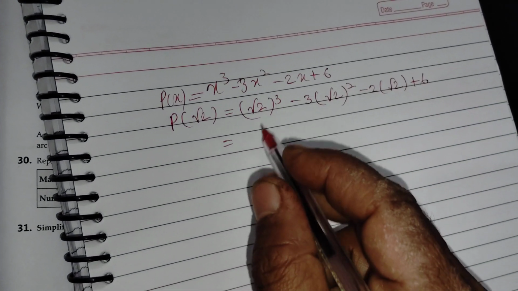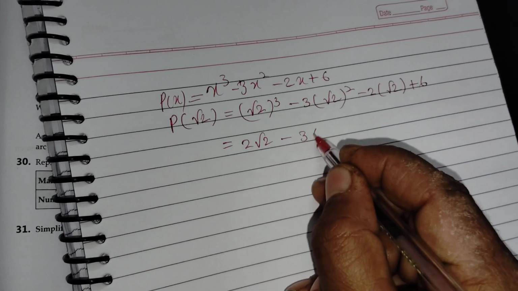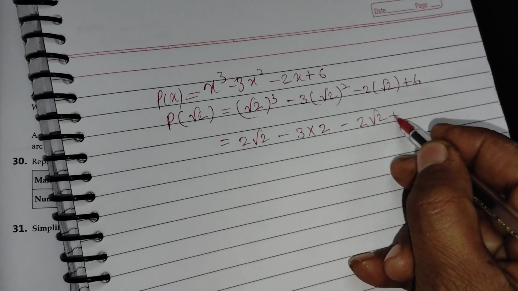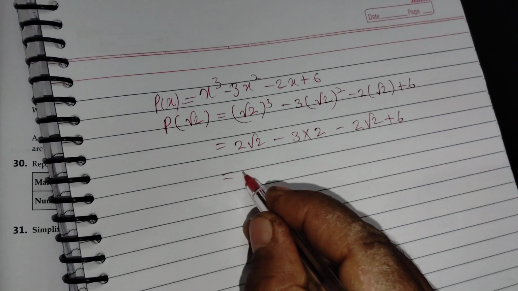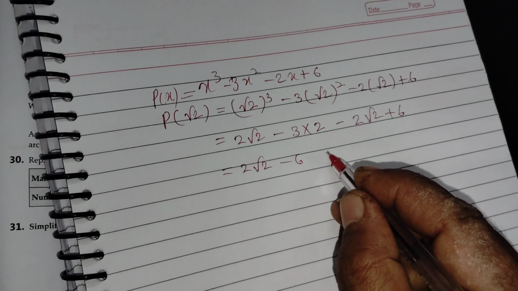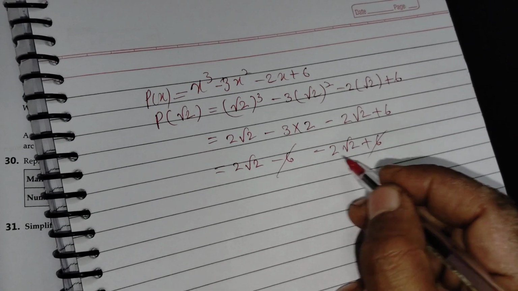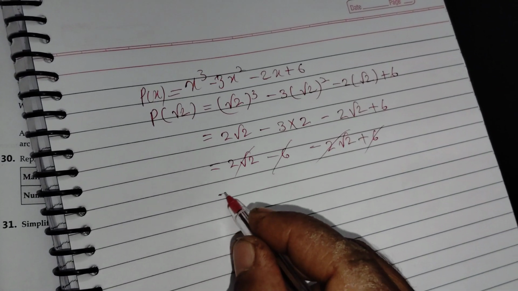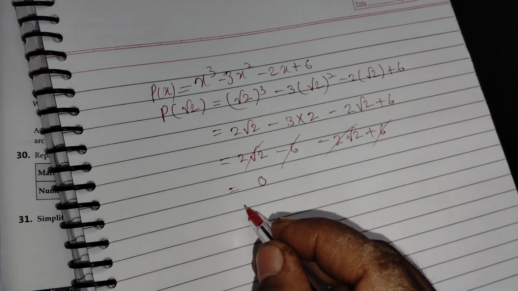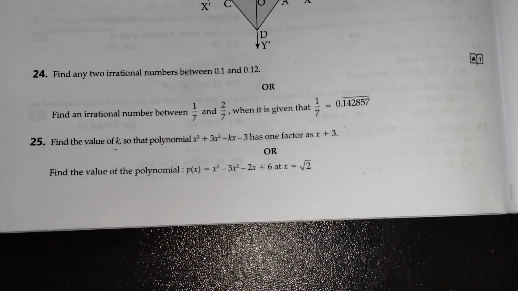So square root 2 cube means 2 root 2, and 3 into square root 2 square means 3 into 2, which is 6. So 2 root 2 minus 6, then minus 2 root 2 plus 6. Minus 6 plus 6 cancel, minus 2 root 2 plus 2 root 2 cancel, we get 0. So the value of the polynomial at x equal to root 2 is 0.